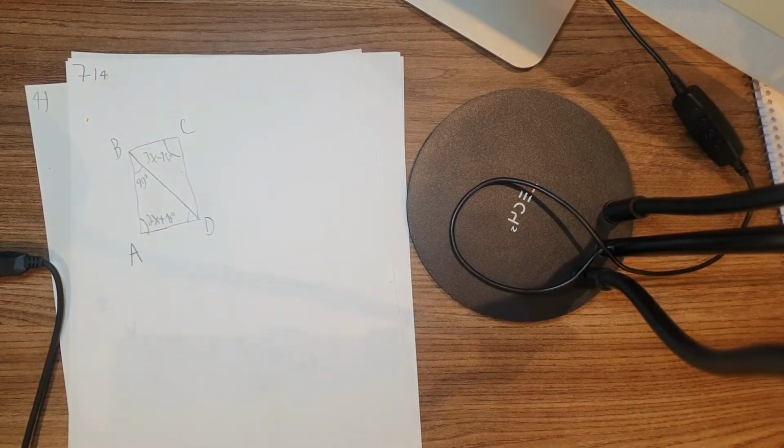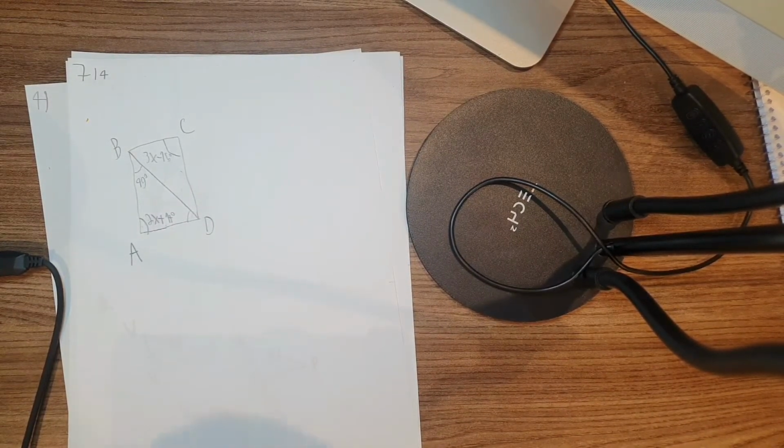Okay, exercise 4. In the figure below, triangle ABD is congruent to triangle CDB. The measure of angle A is 2x plus 14, the measure of angle C is 3x minus 15, and the measure of angle DBA is 49. So, what's the measure of angle BDA?